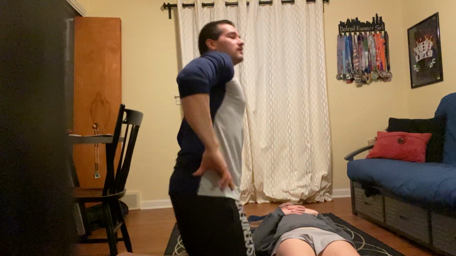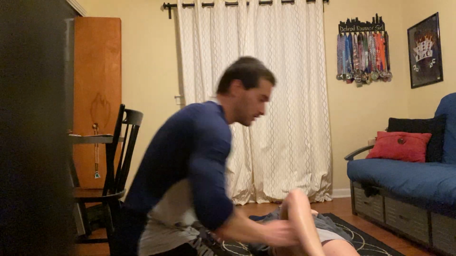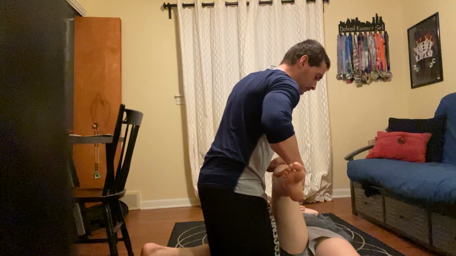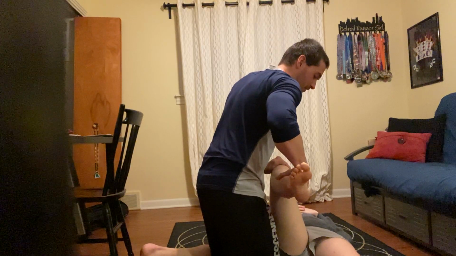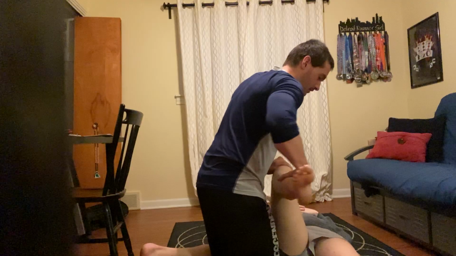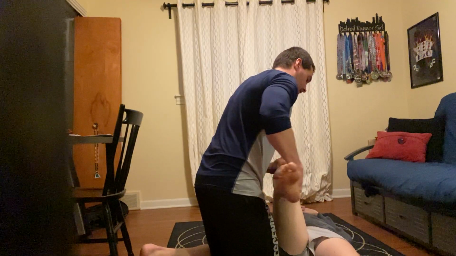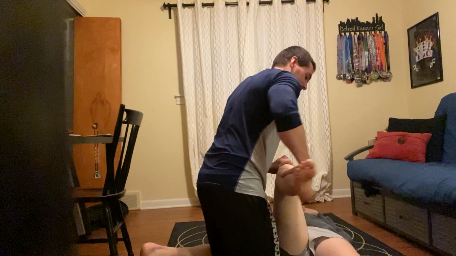Another test you can do that's indicative of degenerative hip issues is a hip scouring test. So you're going to have your athlete at 90 degrees. Apply pressure into the hip joint. And you're just going to rotate internally and externally.